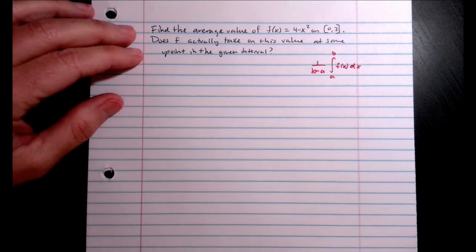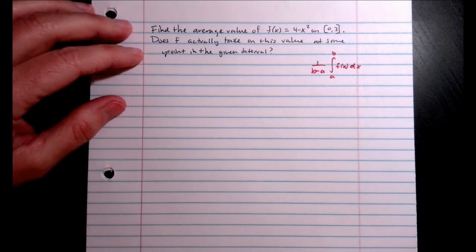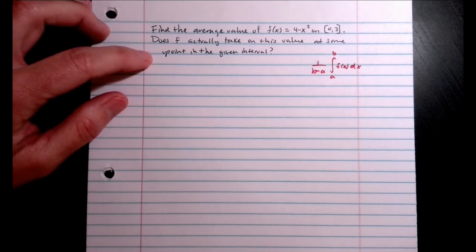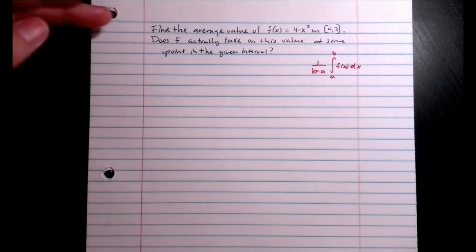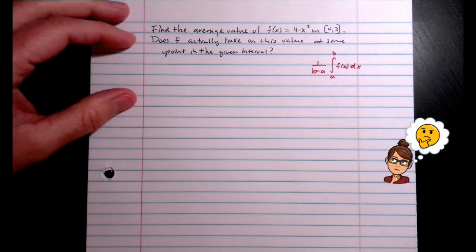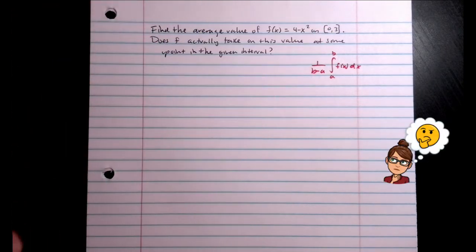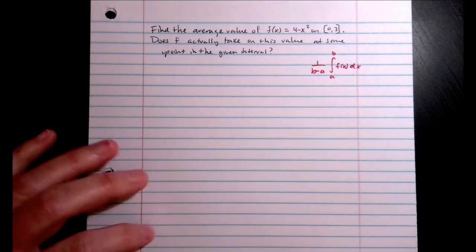So here's the scenario. Find the average value of f of x equaling 4 minus x squared on the closed interval from 0 to 3. Does f actually take on this value at some point in the given interval? Alright, so there's two parts to this. The first thing we need to figure out is what is the average value of this function on this closed interval. So here's our average value formula.